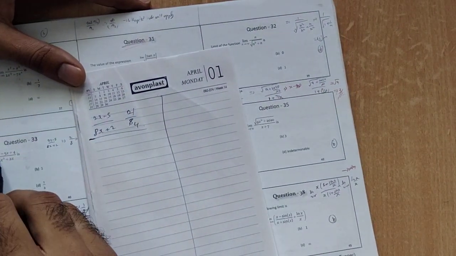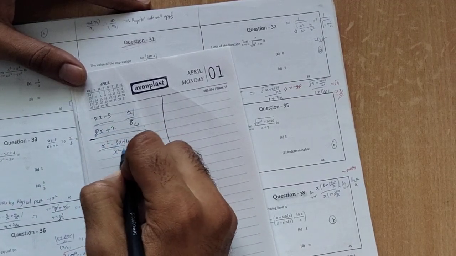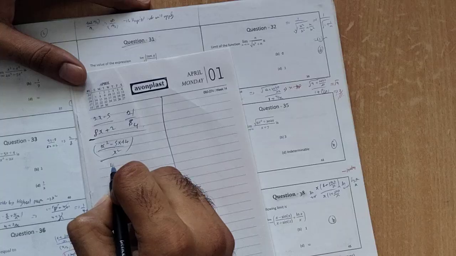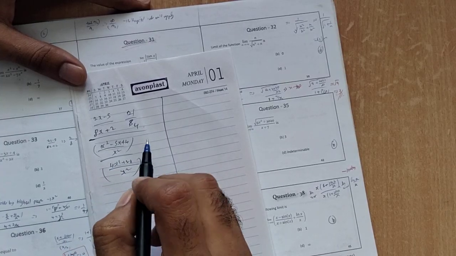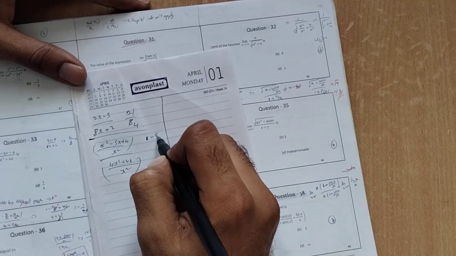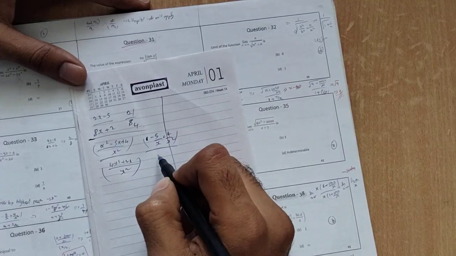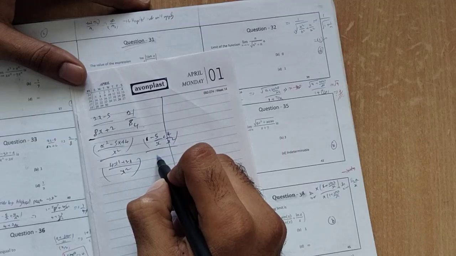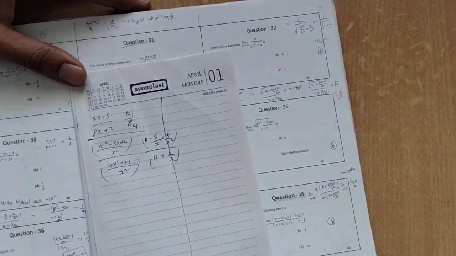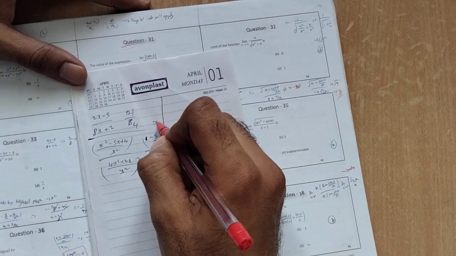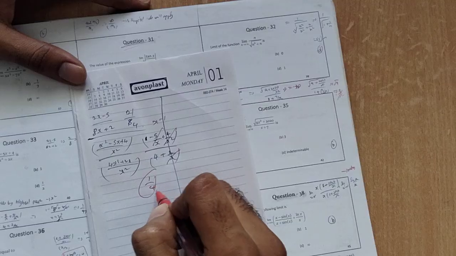So see the highest order, x square. So x square minus 5x plus 4 divided by 4x square plus 2 times x. What is the highest order? x square. Okay, so now it means 1 minus 5 divided by x plus 4 divided by x square, divided by 4 plus 2 by x. Okay. So what will be the thing? So x is infinity, so the 0, 0, so this one. So 1 by 4 is the answer.